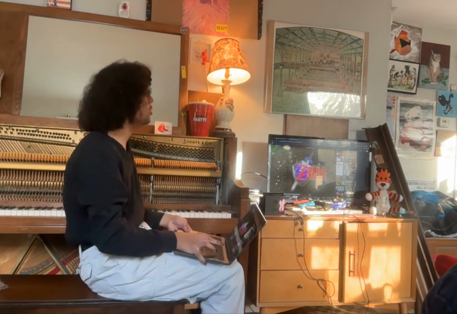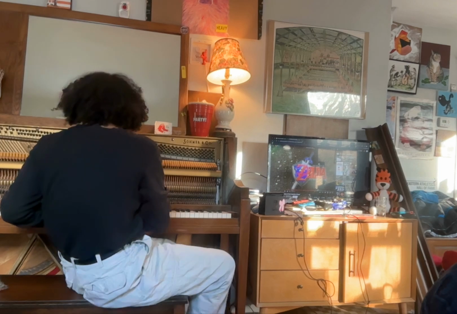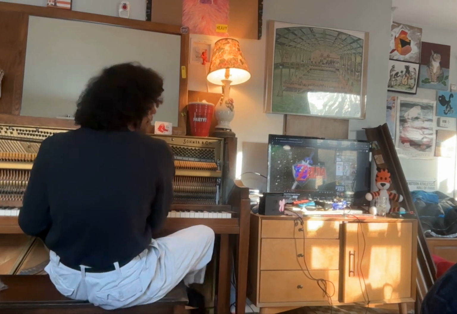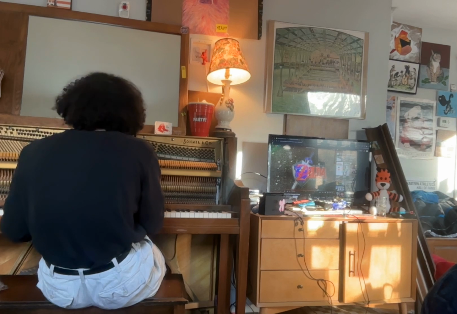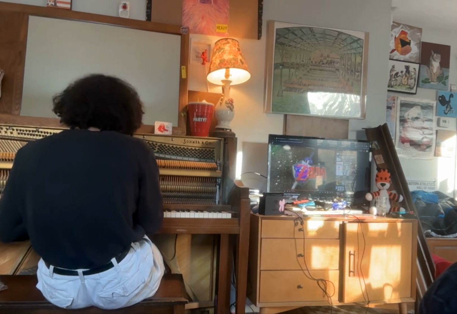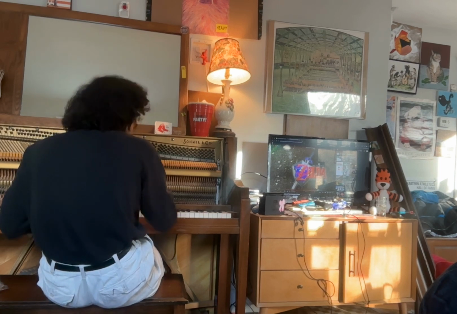And this actually has changes. Oh, I have one. So it's in D Dorian. So that part is in D Dorian, and then it switches.